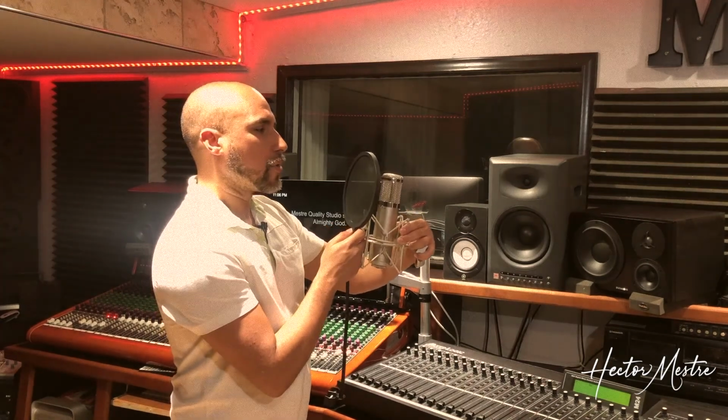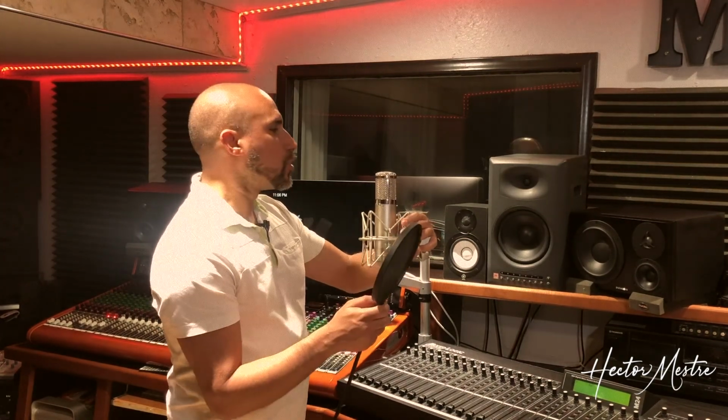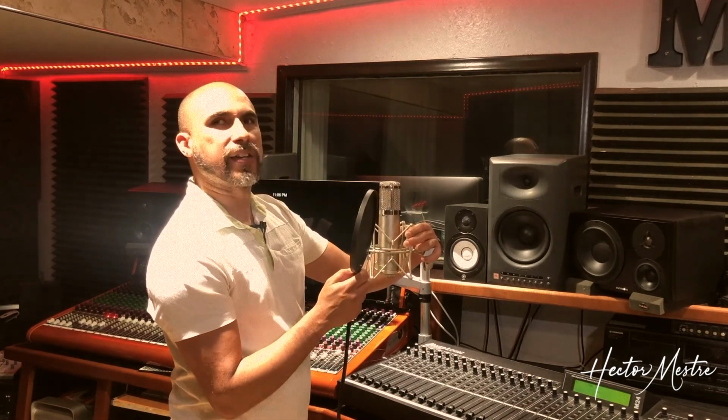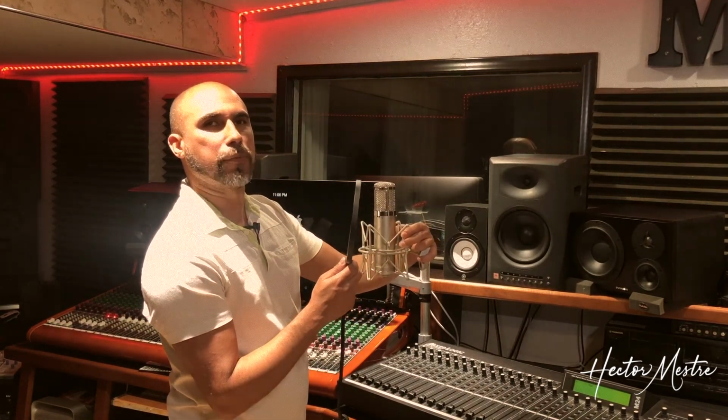Now, if you take it off, you can directly say P to the microphone, and later on, little by little, you can harm your microphone. This is a great piece of equipment to have in your studio.